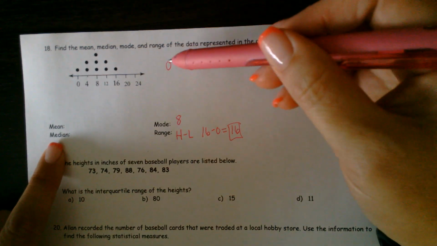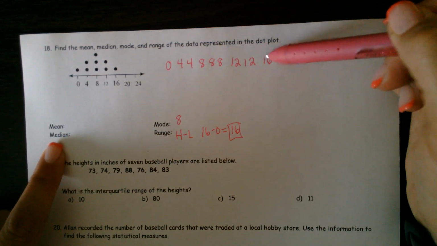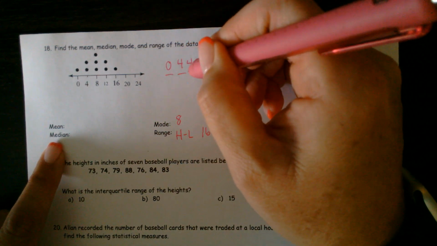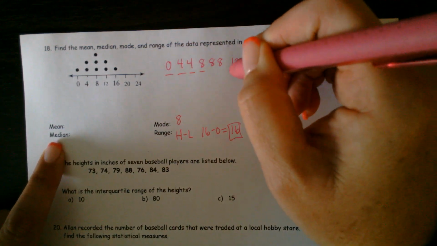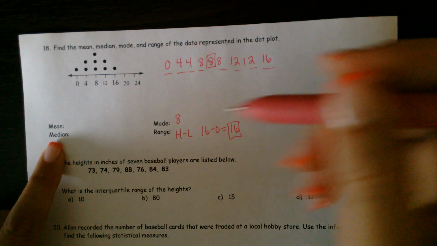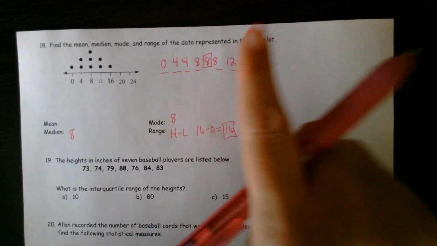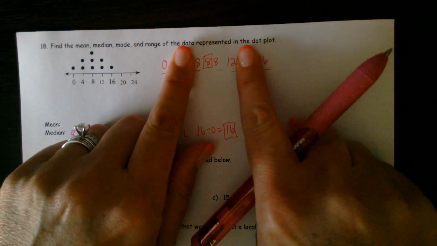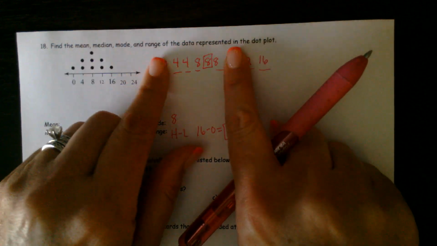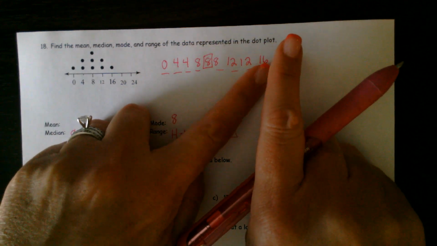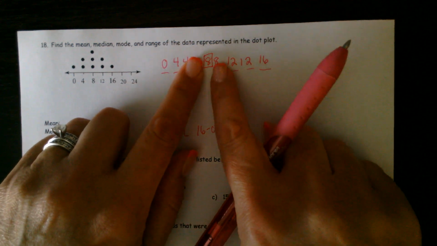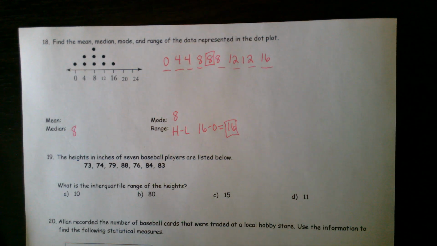Median. Median is find the middle. 1, 2, 3, 4, 5, 6, 7, 8, 9. So I have an odd number of data, so I should be able to have the one middle number. My median is 8. 4 on this side, 4 on this side. You can cross them off, cover them up as you go. 1, 2, 3, 4, 5, 6, 7, 8, 9. 1, 2, 3, 4. 1, 2, 3, 4. And you have your 8 in the middle.